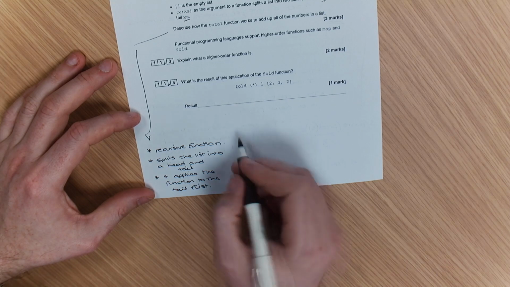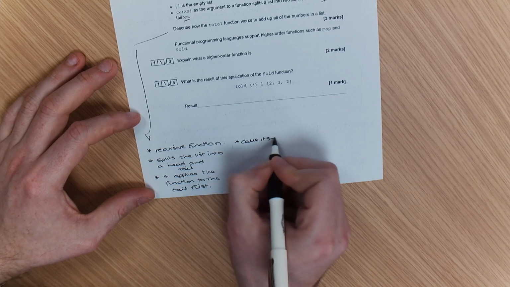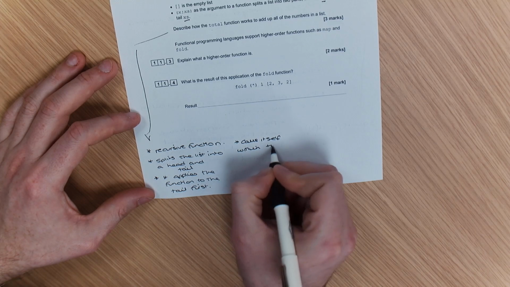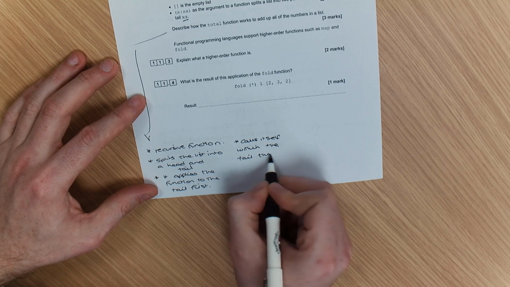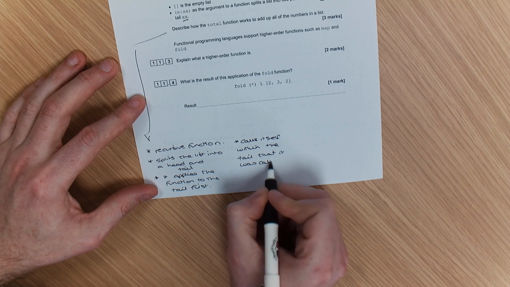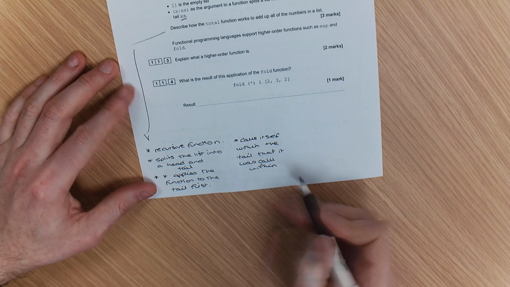Then it calls itself within the tail that it was called within. So then it goes through the tail.